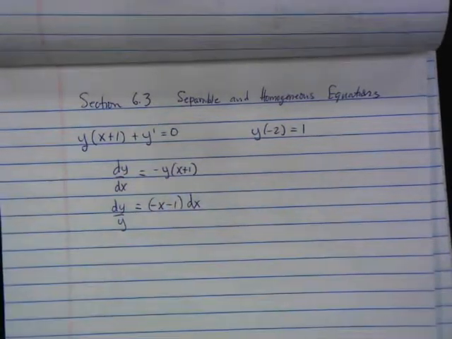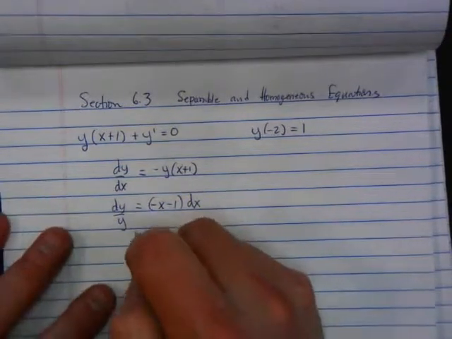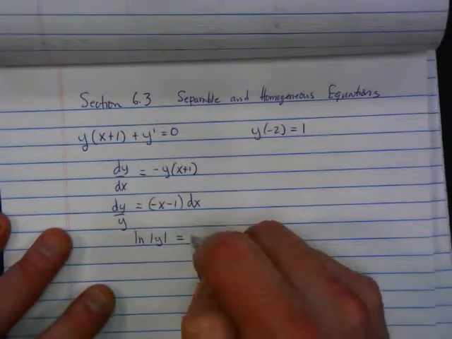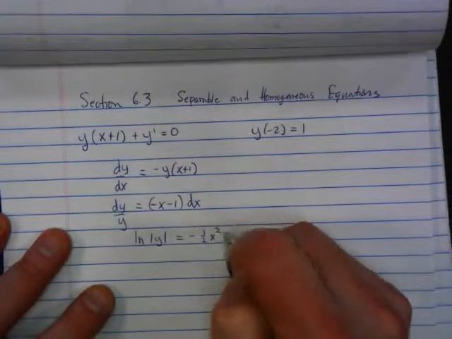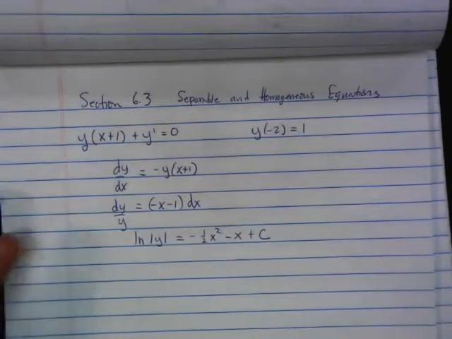I prefer to have a negative sign on top of something than on bottom. So I'm going to leave the negative sign there and just do it. Now I can integrate. Got all the x's on one side, all the y's on the other. Integration is very easy. ln y equals minus 1/2 x squared minus x plus c.